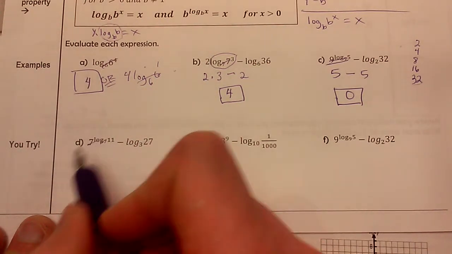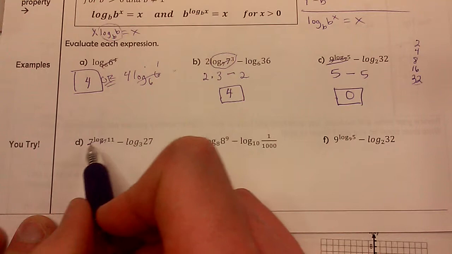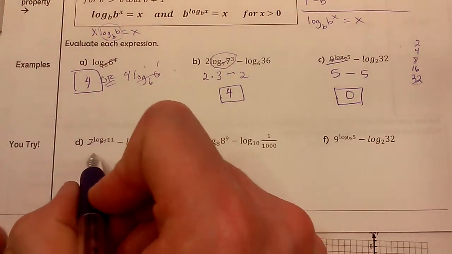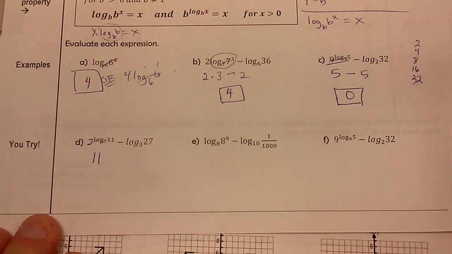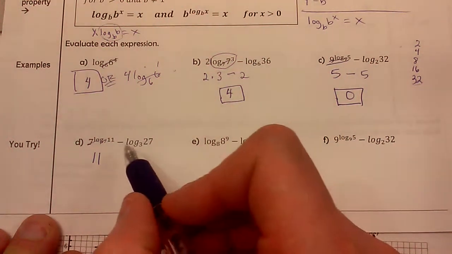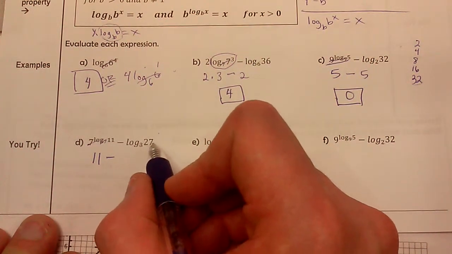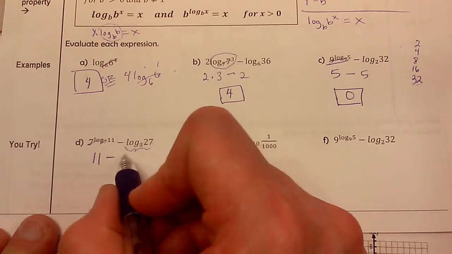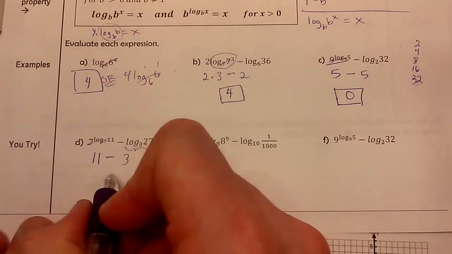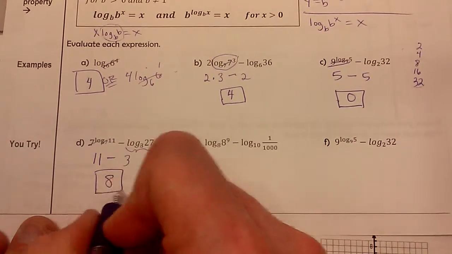I've got my 7s that cancel, both bases match. So this bit, a little bit of the expression equals 11. And then this one is asking, so let's do subtraction. 3 to what power equals 27? So this whole thing here becomes 3. 3 to the third power equals 27. So this is now 8.